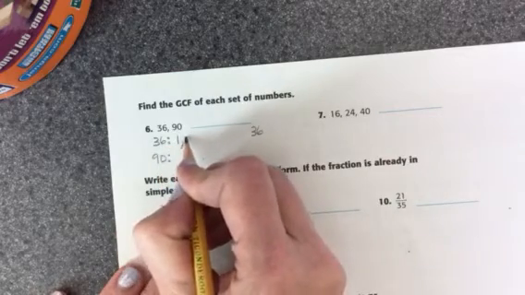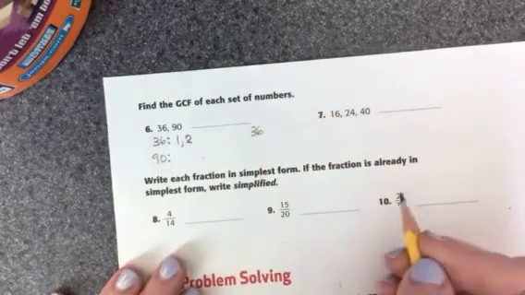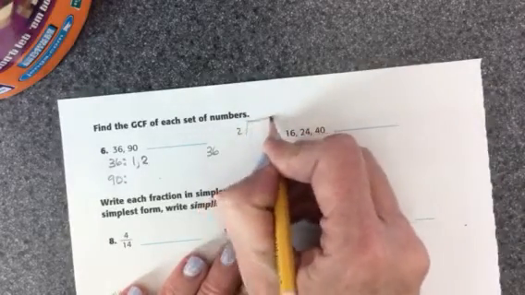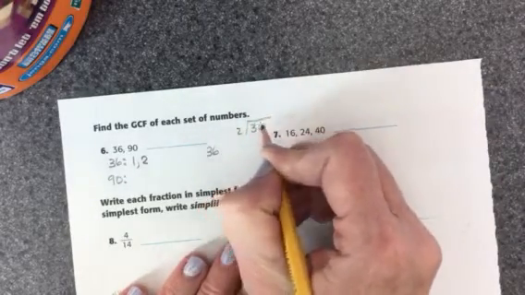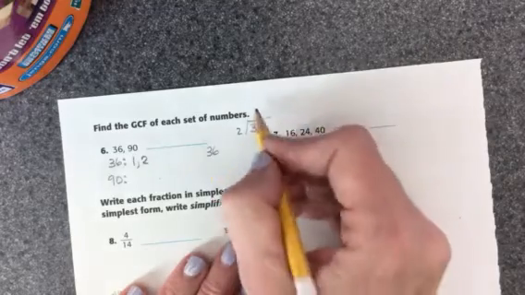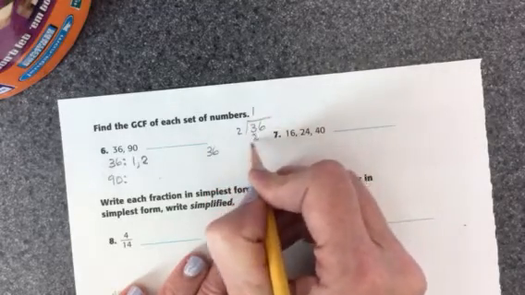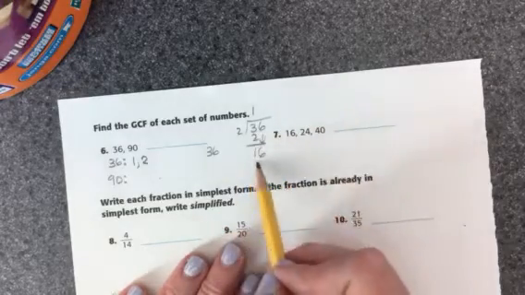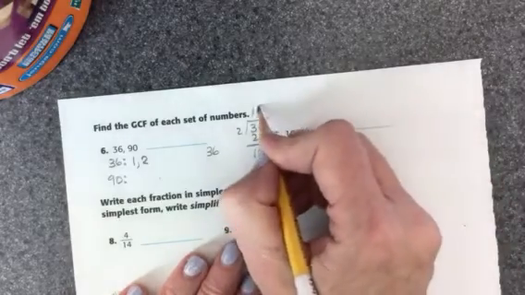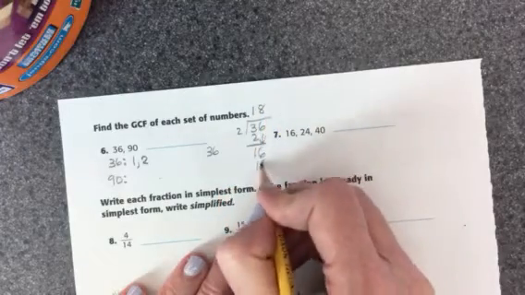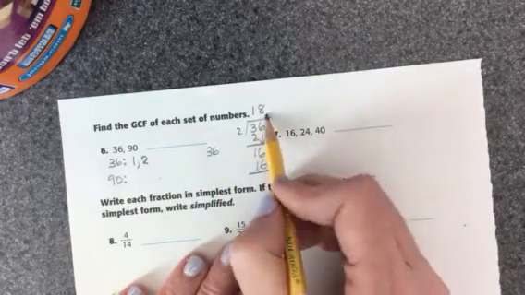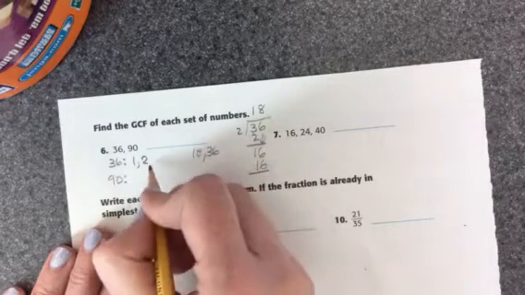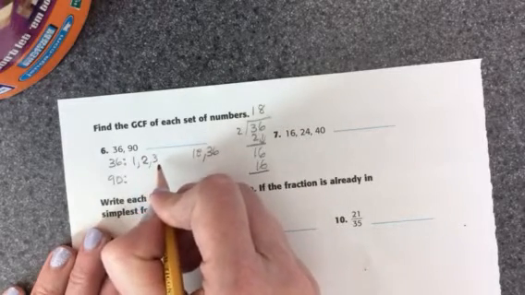36 is an even number, so I know I have 2. I'm not sure how many times 2 will go into 36, so I'll do a quick division problem right here. 2 goes into 3 one time, and 2 will go into 16 8 times. 18 times 2 is 36. 8 times 2 is 16, so it looks like 18. 2 and 18.